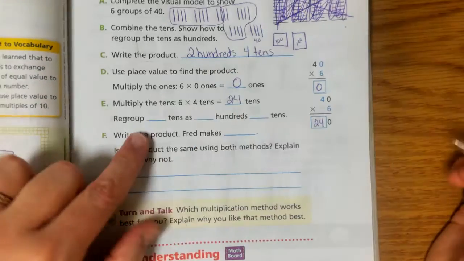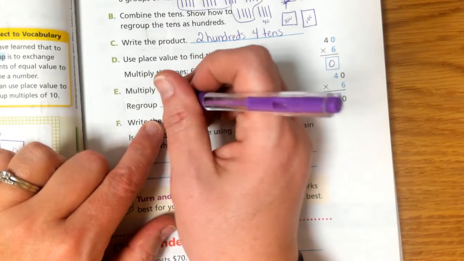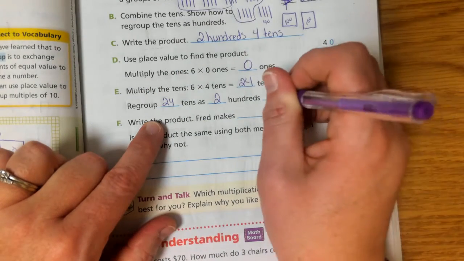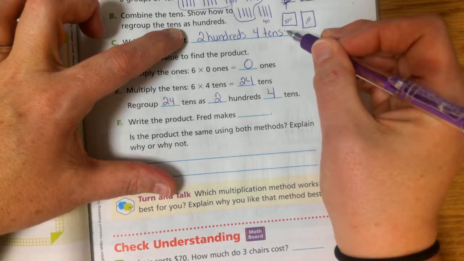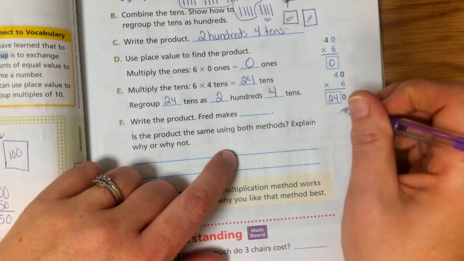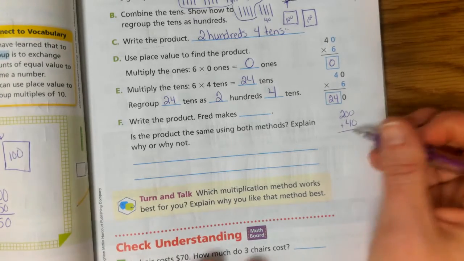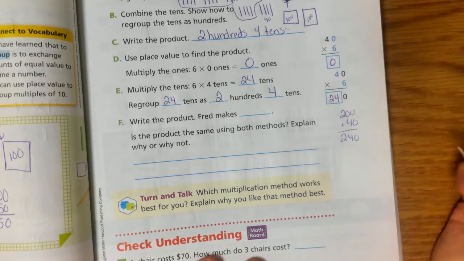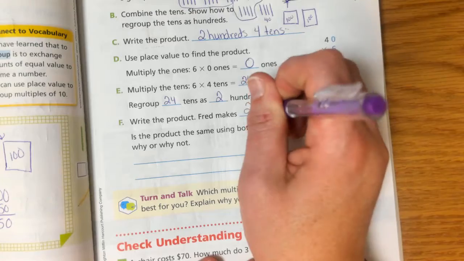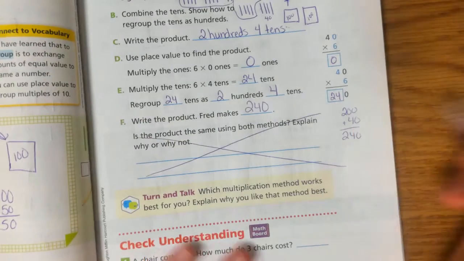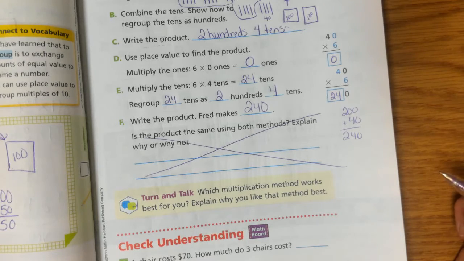So 24 10s, which is the same as 200s and 4 10s, which is what we wrote up here. So 200s and 4 10s equals 240.